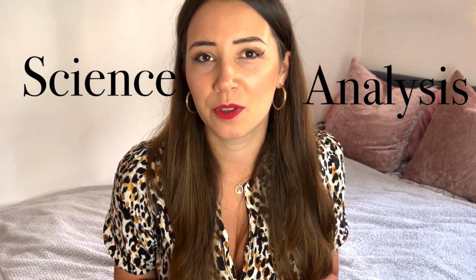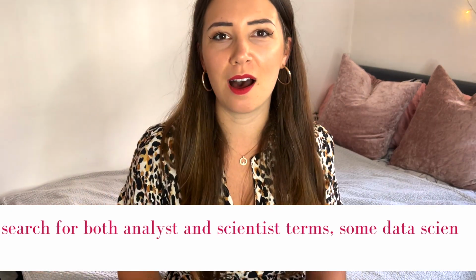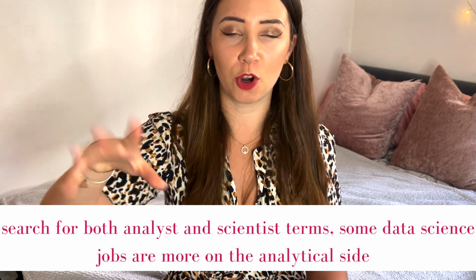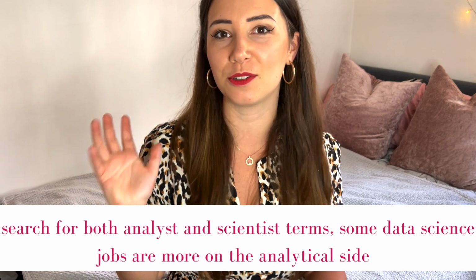But the problem is, sometimes roles will be interchangeably called scientist or analyst, just depending on the company. So I'd advise you to search both of these terms, because you can find roles that are called data scientist, but the job description is actually a little bit more on the analytical side. Data science jobs and data analyst jobs exist in the biology world without the prefix of genomic or biology in front of that. So you can still find these entry-level roles on your job hunt simply by searching data scientist or data analyst, but they will be at companies working with biological data, working with healthcare data.